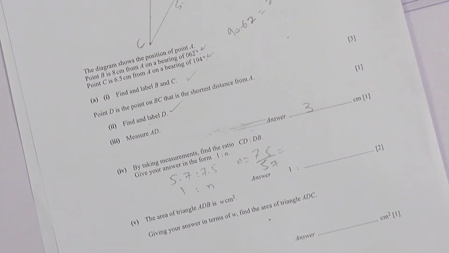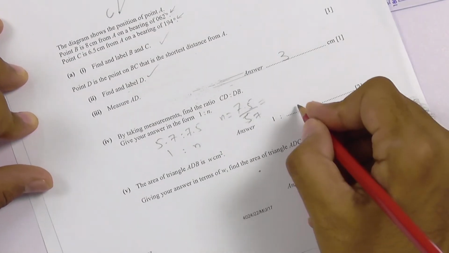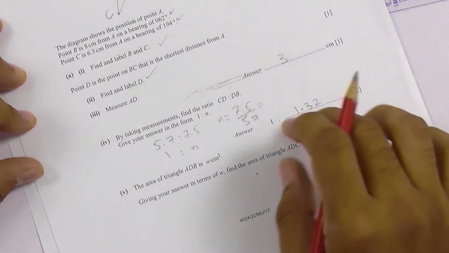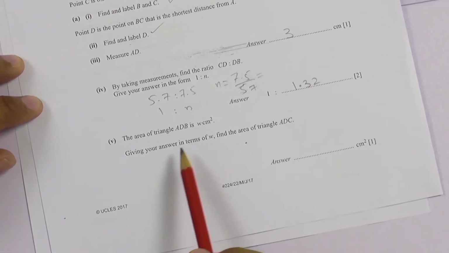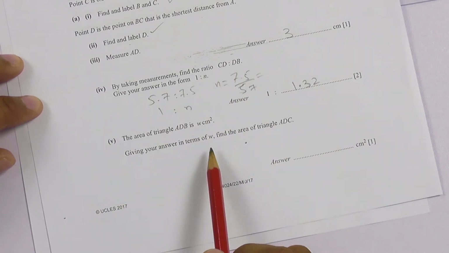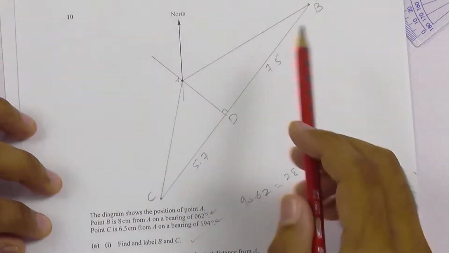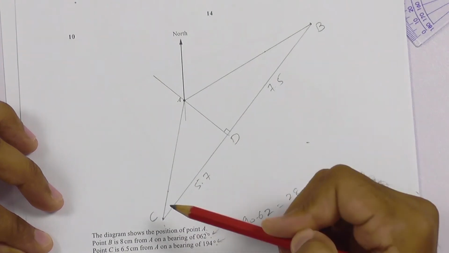So 7.5 divided by 5.7 is going to be 1.32. So the ratio is 1.1 is to 1.32. Okay. The next part says the area of triangle ADB is W centimeter squared. Give your answer in terms of W. Find the area of triangle ADC. They've asked us to find the area of this triangle ADC. I hope this is visible.